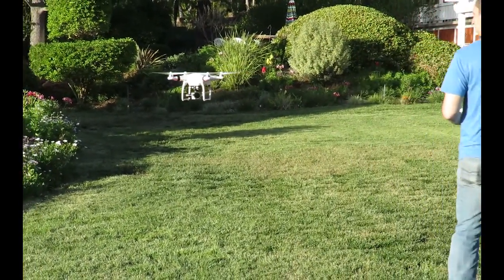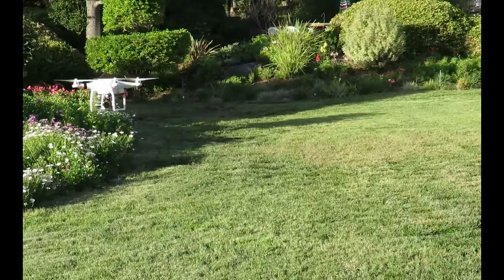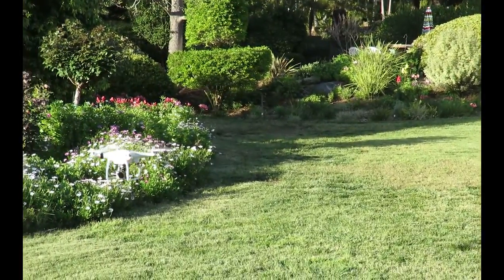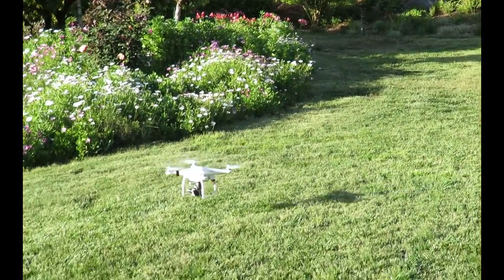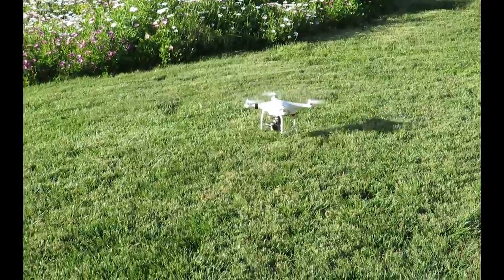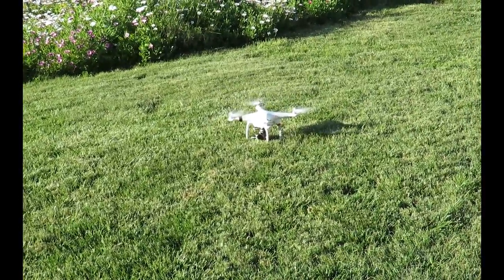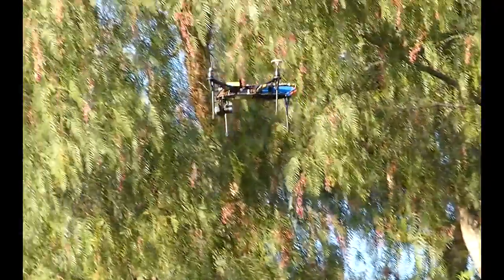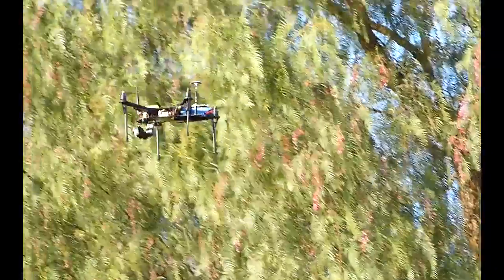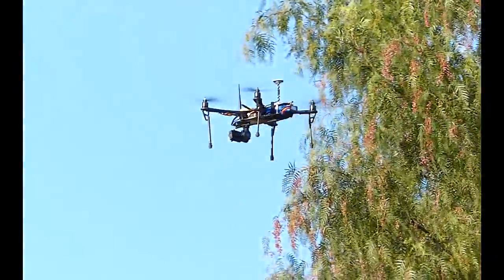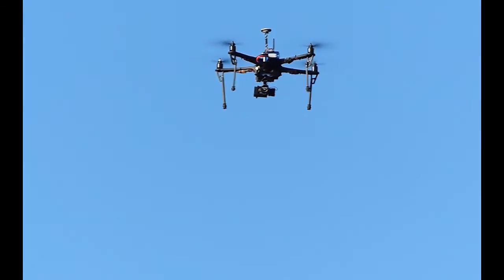Flight modes are absolutely important, being GPS mode, attitude mode, and manual mode. Again, manual mode is the mode in which I recommend all beginner pilots to start off, because this way you learn your controls as they are meant to be learned and not limited by their functions.